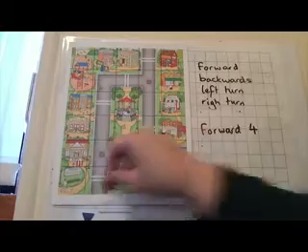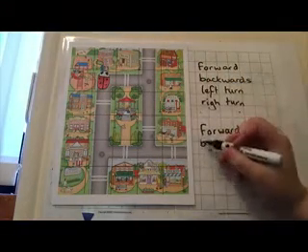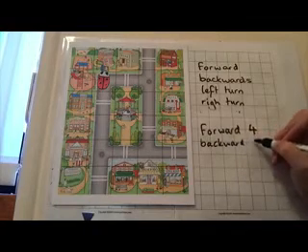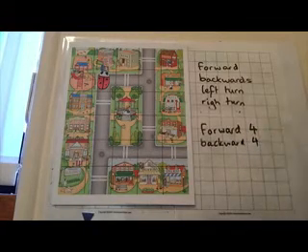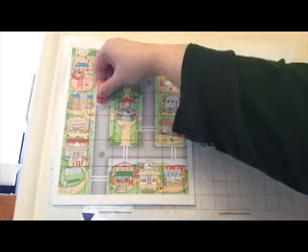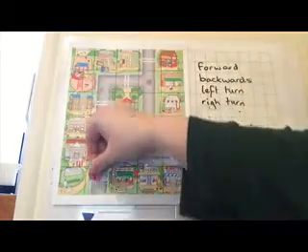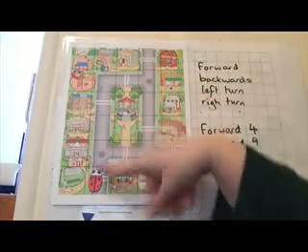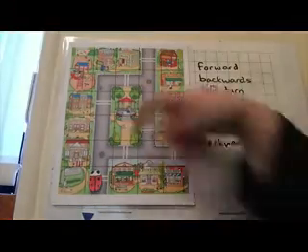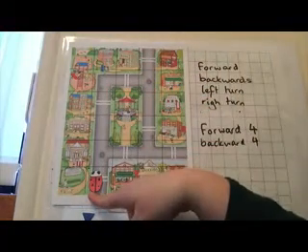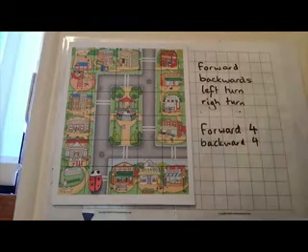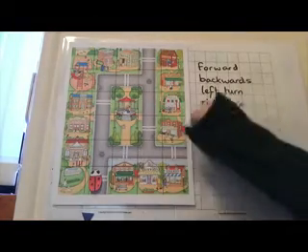If I said forward 4 and then backward 4, he would reverse backwards. So his eyes are still pointing that way, but because he's coming backwards, he's walking backwards to there, because he's backwards 4. Okay, let's have a look at some turns.